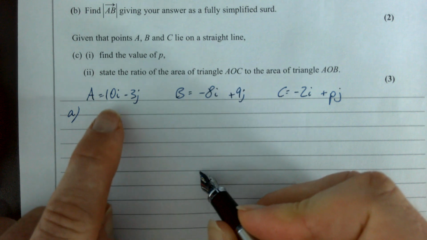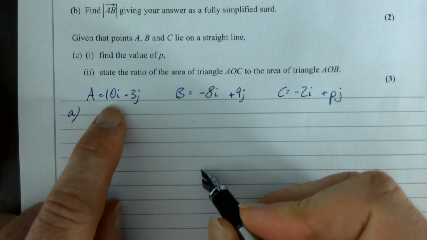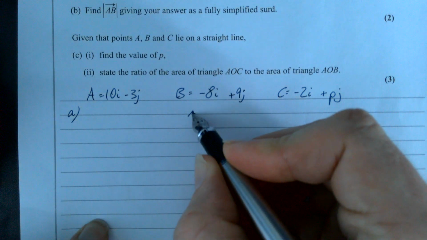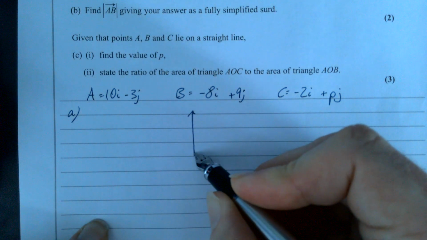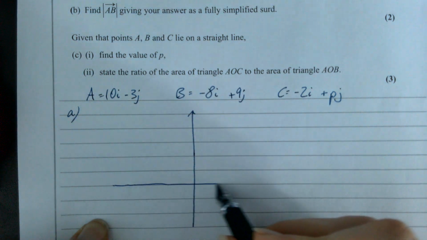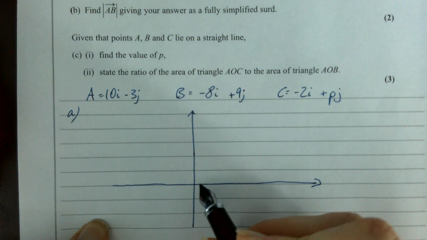And then we've got 10i. I'm just thinking about how big my diagram needs to be. So I want to go a fair bit further, positive and negative.